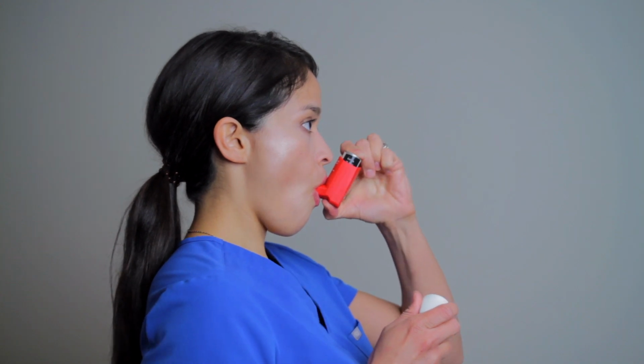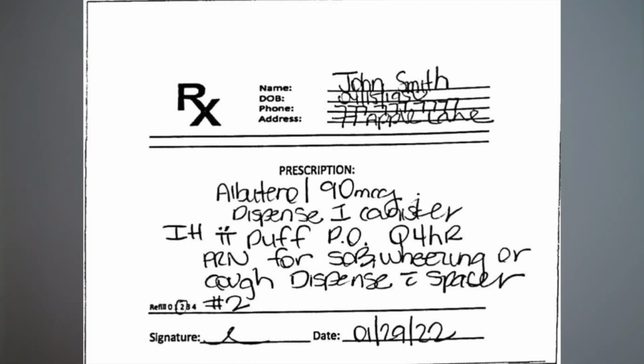So the first medication is for inhalation. It is Albuterol 90 mics. It is to be dispensed in 1 canister. The SIG is IH, which is inhale, 2 is the italic number, puffs, PO, so by mouth, Q4 hours, which is the frequency, PRN, as needed, for SOB, which is shortness of breath, wheezing or cough, and to dispense with a spacer.